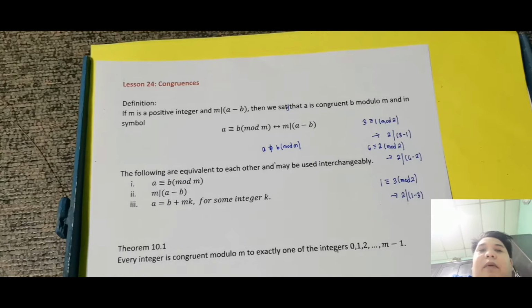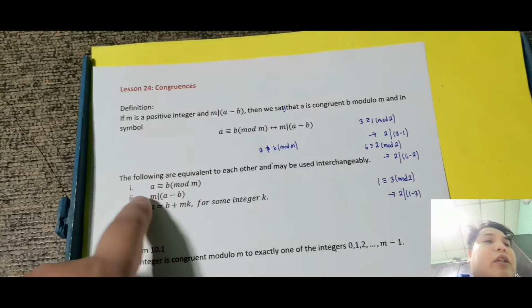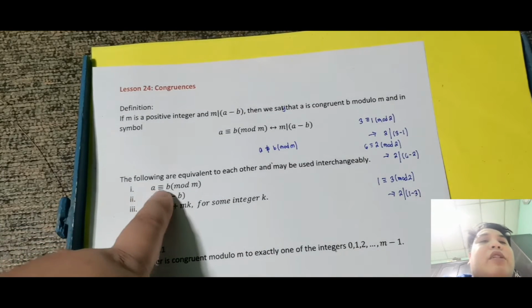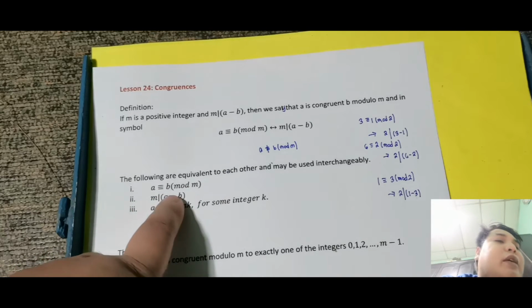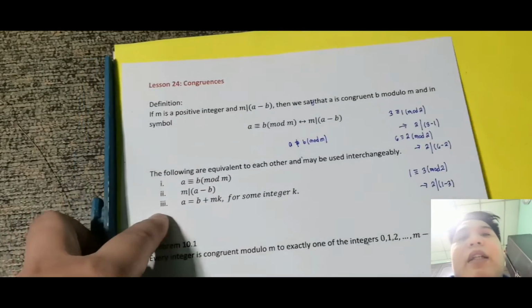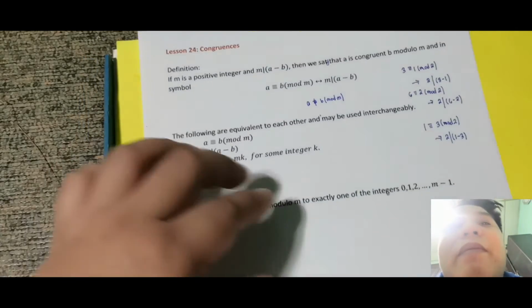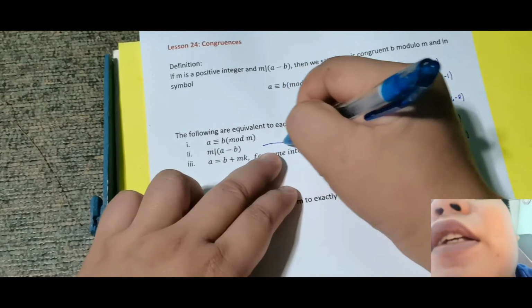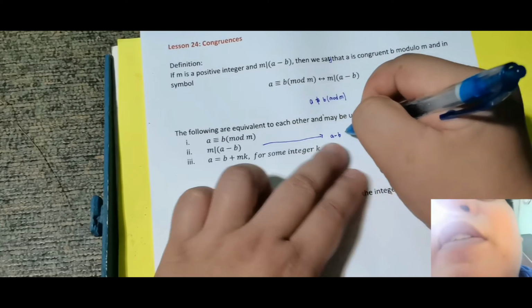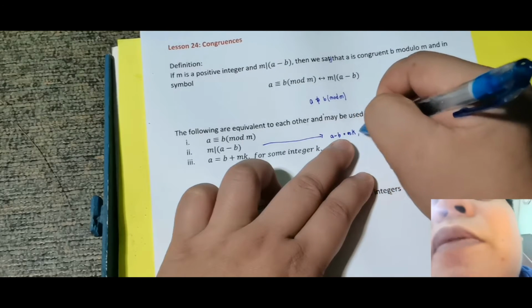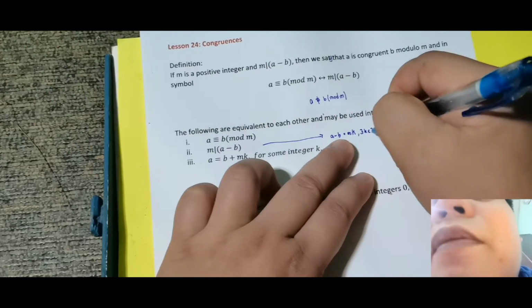Okay, the next is the following are equivalent to each other and may be used interchangeably. Ibig sabihin interchangeably. Kunyari nakita ko yung a congruent to b modulo m, ibig sabihin lang niya, by definition, m divides a minus b. Then by definition of divides, kung naaalala nyo, ano ba definition ng divides natin? Ibig sabihin a minus b is equal to mk for some k element of integers.